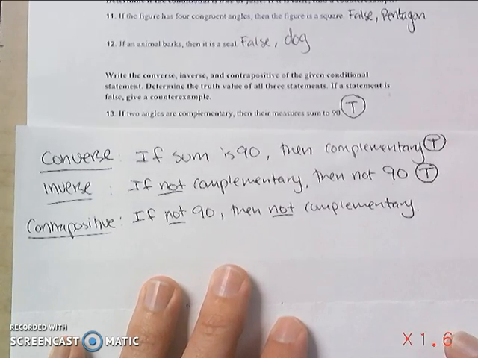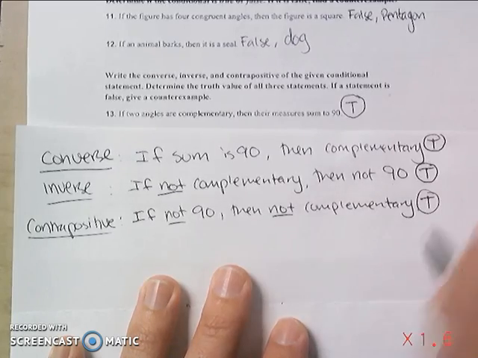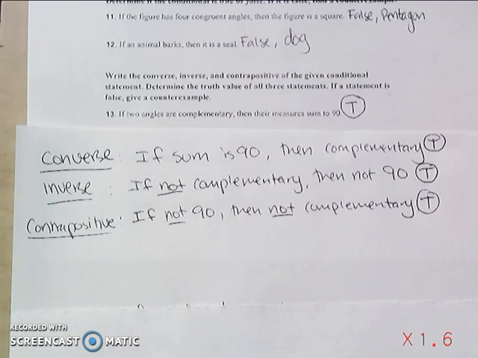And the contrapositive. If it's not 90 degrees, so if the 2 angles do not sum to 90 degrees, then it's not complementary. That is also true. So we actually get 4 true statements in this one, which is kind of rare, but kind of cool.